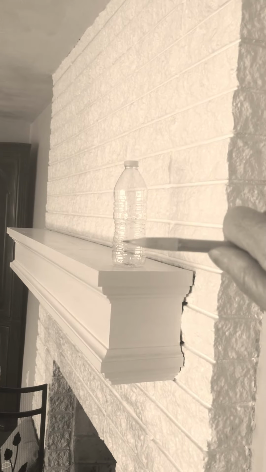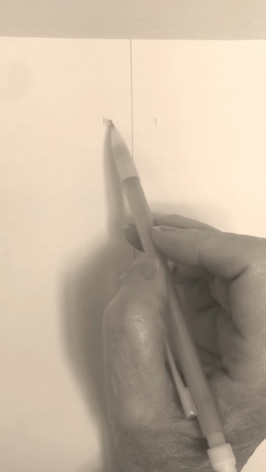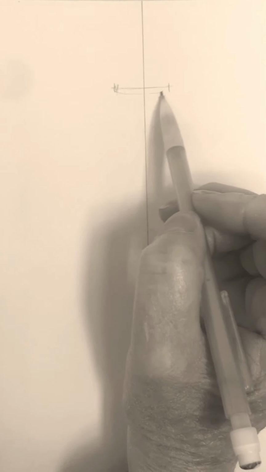So you keep that thought in your mind when you are coming over here and translating what you see over there on paper. So this is all about illusion. I'm going to start here at the top. I'll make a tick mark on the left and a tick mark on the right. This helps you keep your spaces symmetrical. And then you're going to put a line. I'm going to draw very lightly. That's very important.